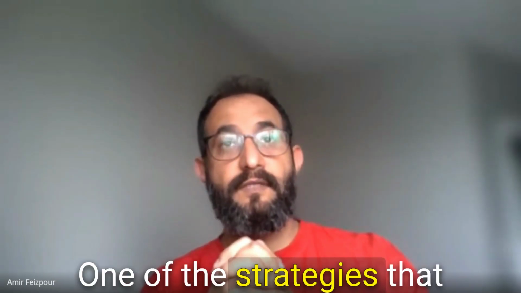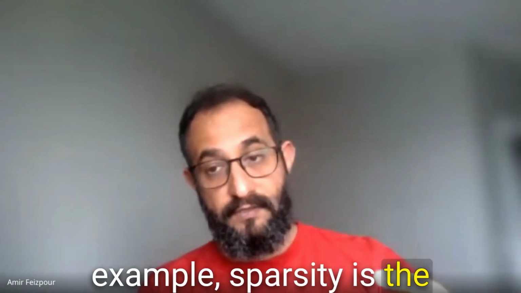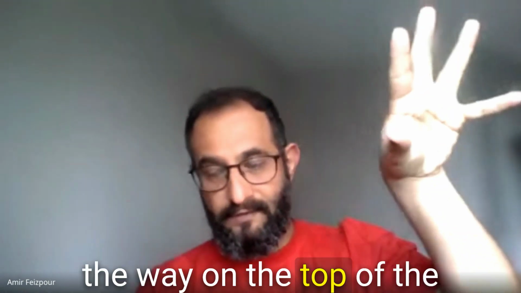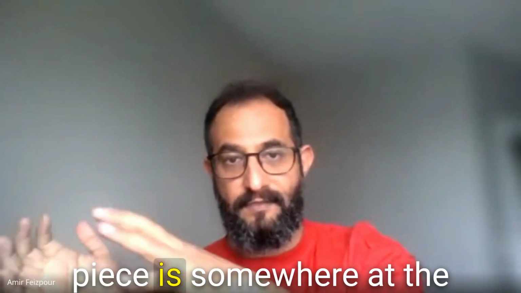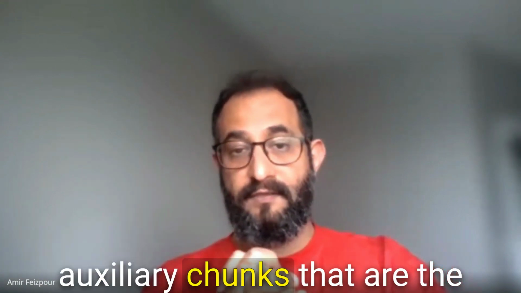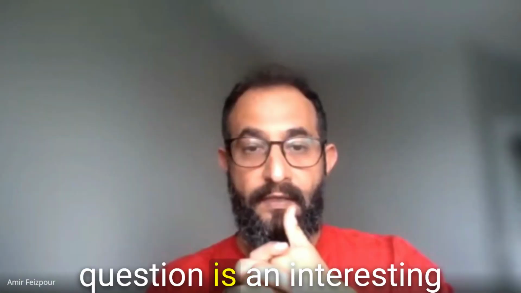One of the strategies that I've seen works really well in the cases where, for example, sparsity is the problem, where a relevant piece of information is all the way on the top of the chunk, and then the next piece is somewhere at the bottom in a table. Creating auxiliary chunks that are the summaries of those chunks with respect to a given question is an interesting way to handle it.